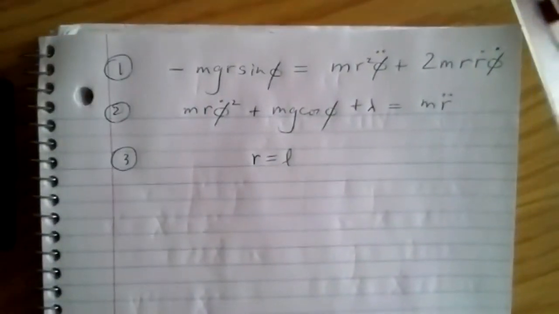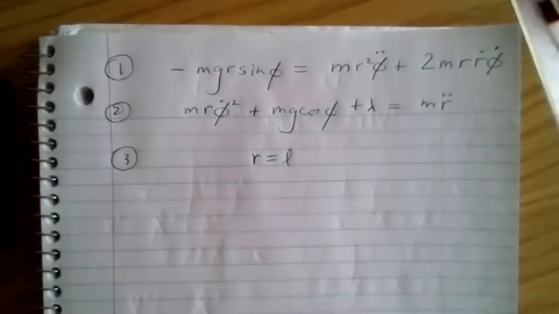And then our third equation is the constraint, r equals L. All right, with me so far? I'll take that as a yes.